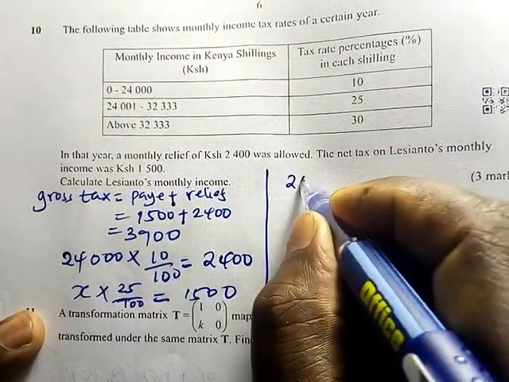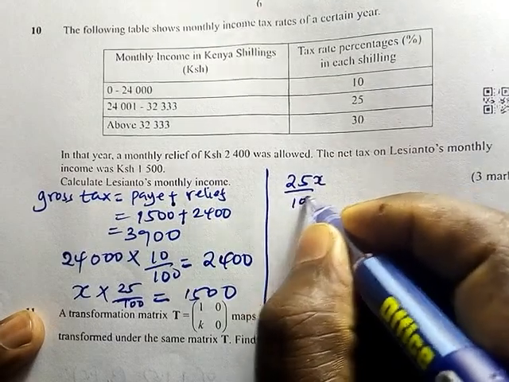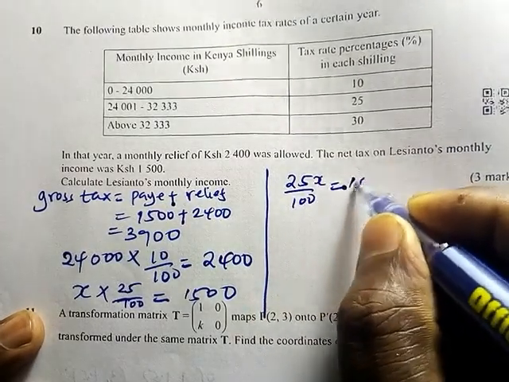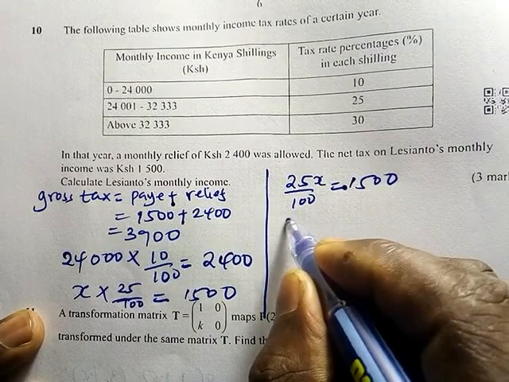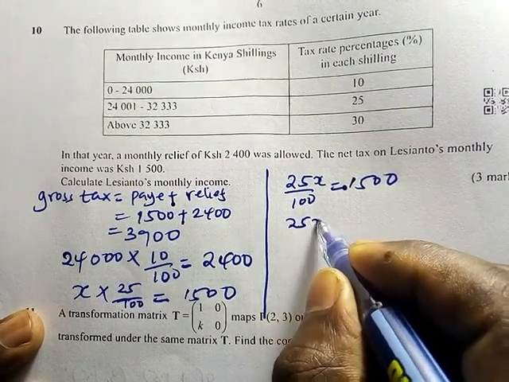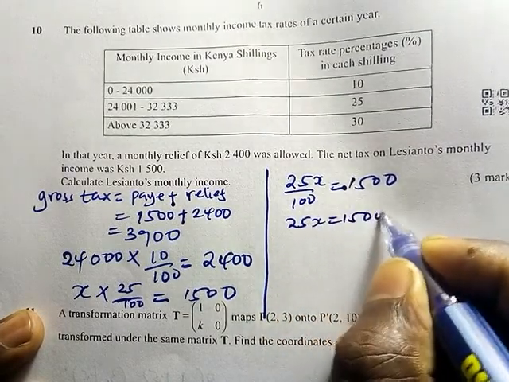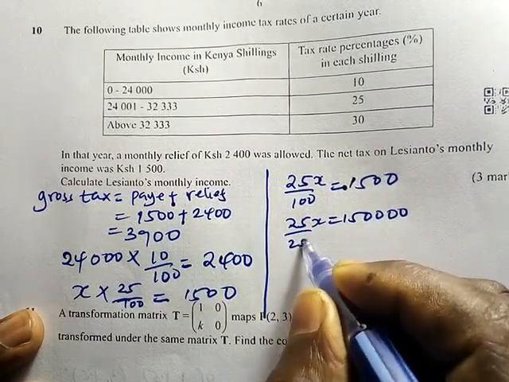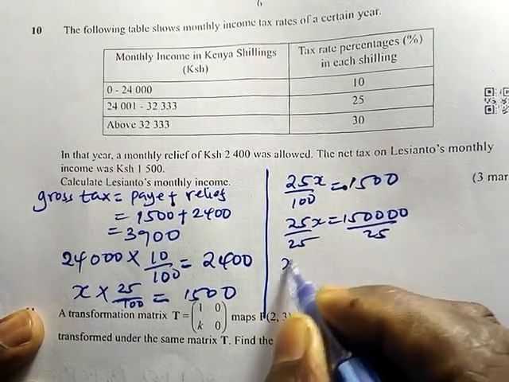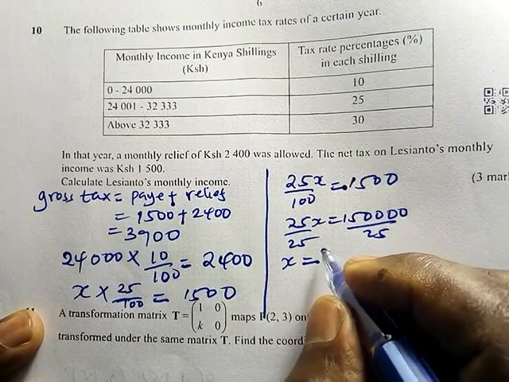So we have 25x over 100 is equal to 1500, and 25x is equal to 1500 divided by 25 divided by 25. So x is going to be 6,000.